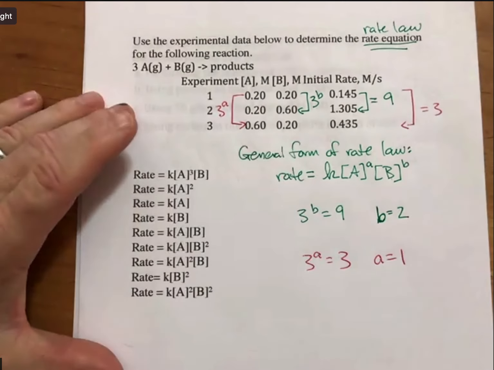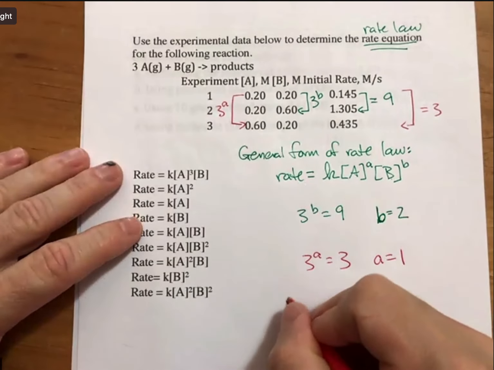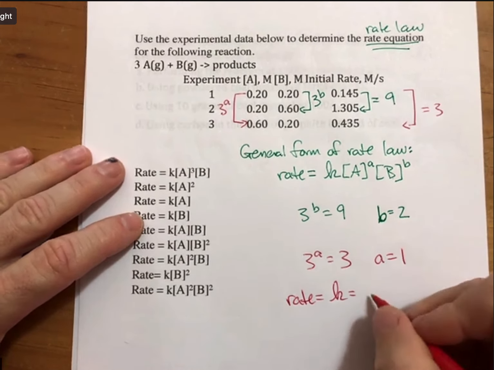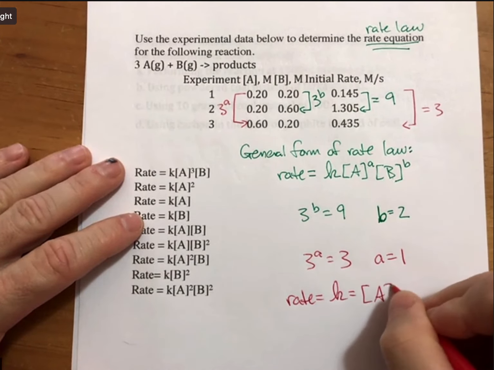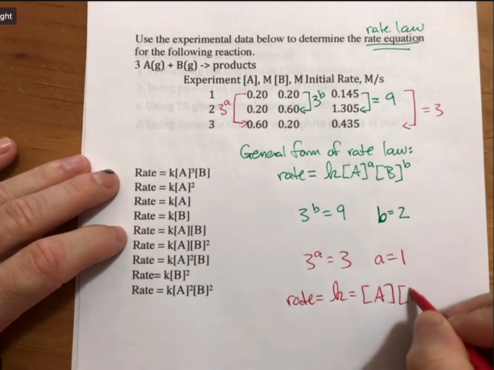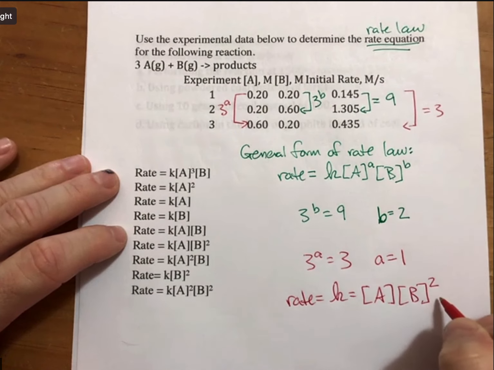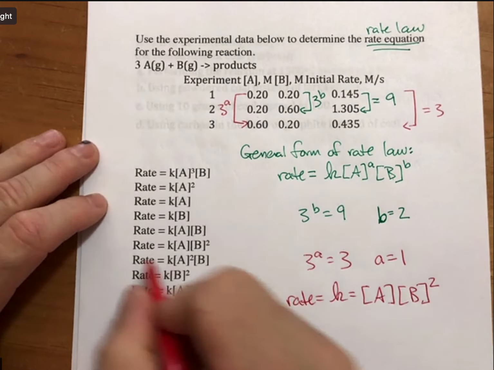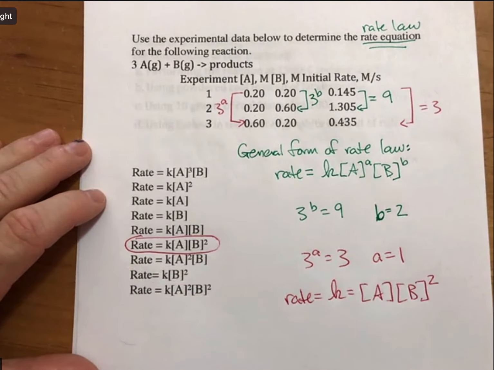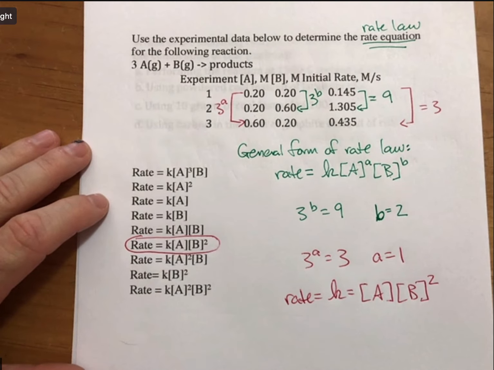So now my rate law becomes rate equals k times concentration of A to the first power, so I don't have to write it, concentration of B to the second power, because little b is 2. And it looks like that's this one here. And I did give you plenty of options for this one, and different ones have different answers in this pool.